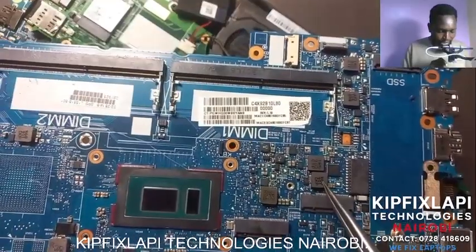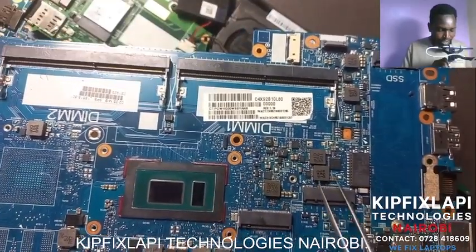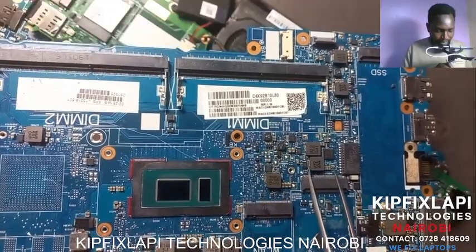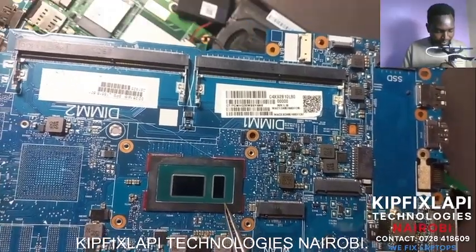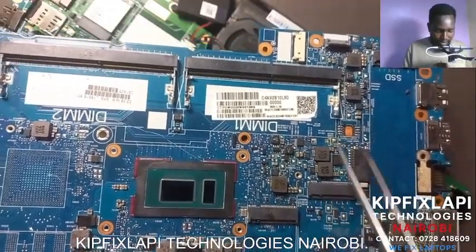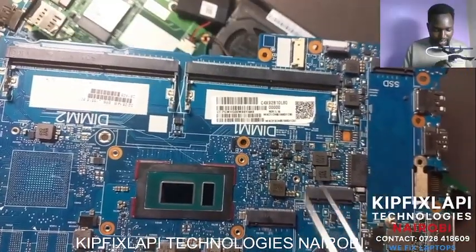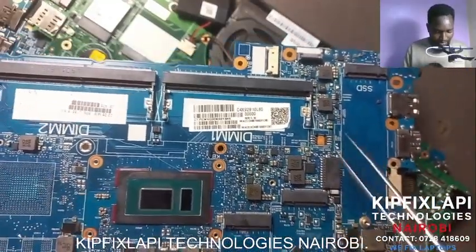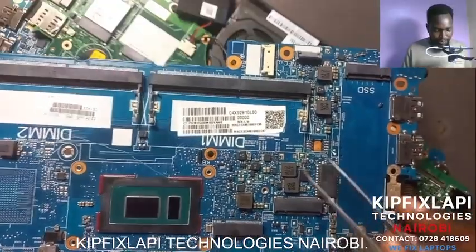However, I know this one supplies power to the sound bridge. The way you will understand them is that you'll find it has resistance from the CPU now. But anyway, we will just have them as our suspects. Maybe they are the ones supplying power to the 3.3 line.